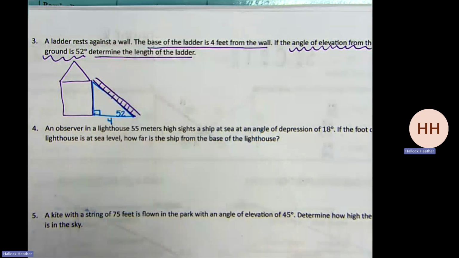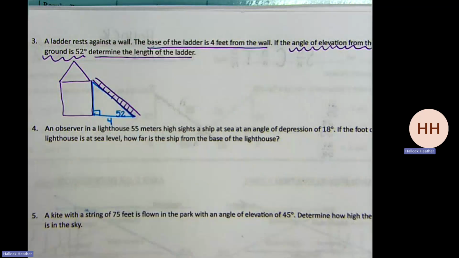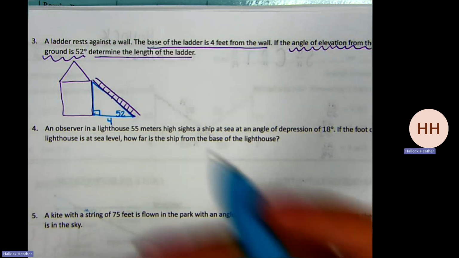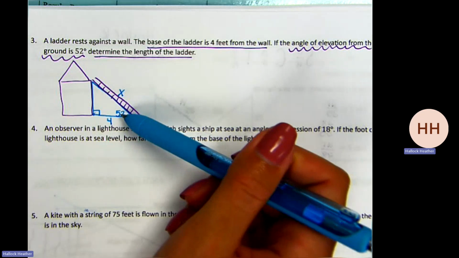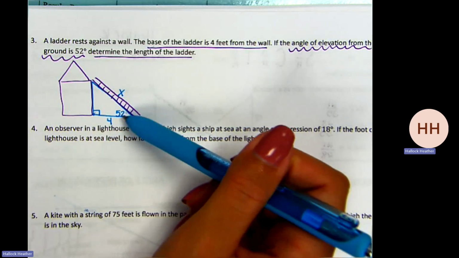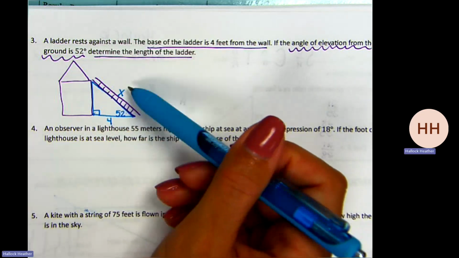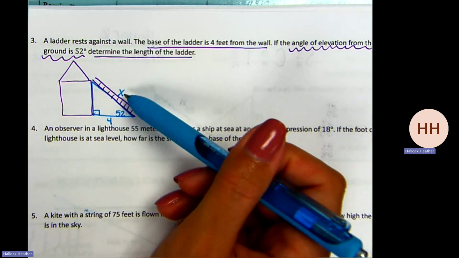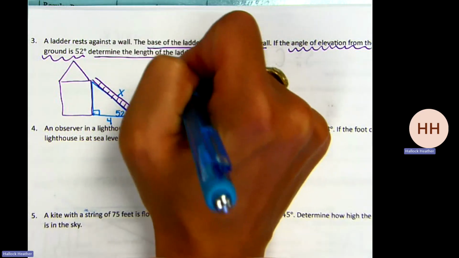I have to determine the length of the ladder. So am I putting X on the wall of the house, or am I putting it on the ladder? If I want to know the length of the ladder, on the ladder, because that would make sense, because I'm trying to find the ladder. So based on what I have in reference to 52 degrees is right here, I have the side right next to me, and I have X over here. I have adjacent and I have hypotenuse. So if I'm using adjacent and hypotenuse, you're going to have to use cosine. Cosine is adjacent divided by hypotenuse.